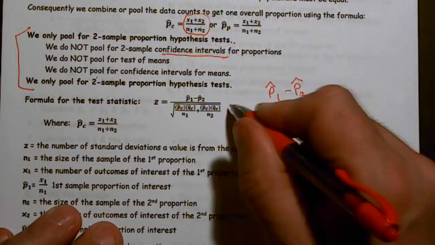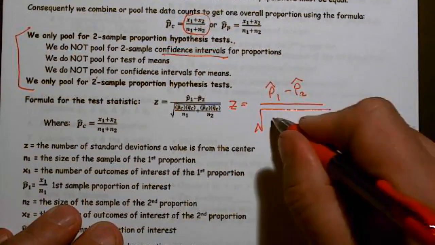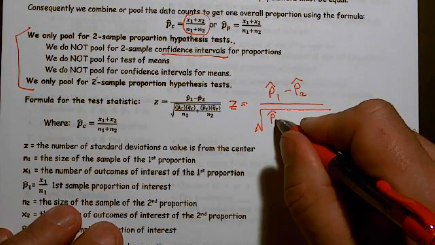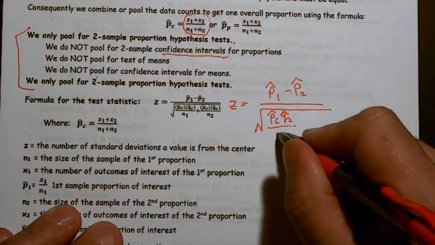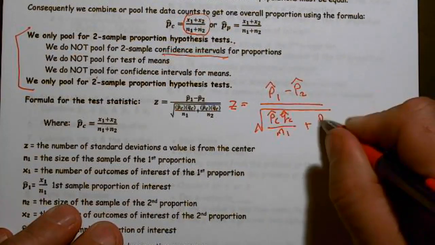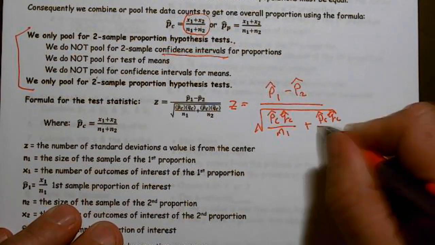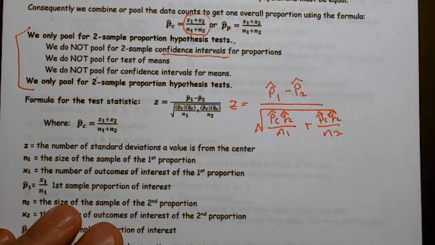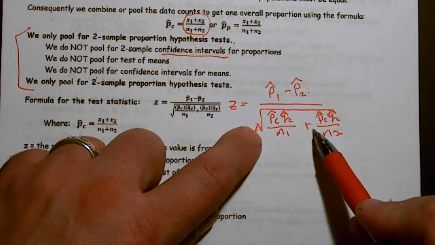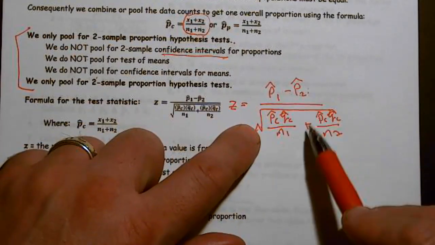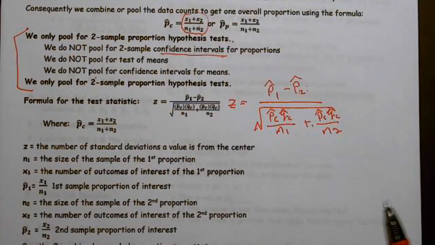This is a Z equals, because all proportions are Z. And then in the denominator we have P hat combined, Q hat combined over N1 plus P hat combined, Q hat combined over N2. This is our standard error part. Notice once again that that's different than what we've had before.